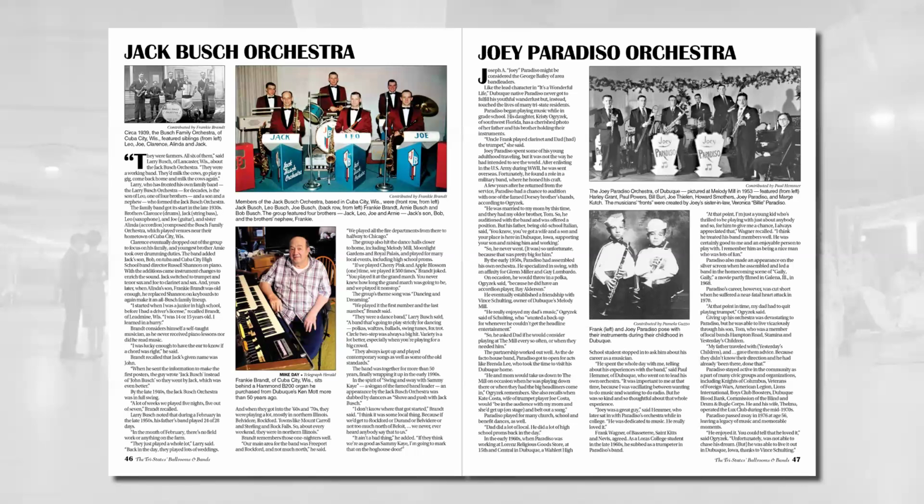At right, we have the Joey Paradiso Orchestra. Joey was a Dubuque musician who was somewhat of a boogie-woogie bugle boy, you might say. He learned to play trumpet as a child, but really honed his musical skills in a military band during World War II. He was very popular in the Dubuque area, and he was friends with Vince Schulting, and his orchestra became the de facto house band at Melody Mill, which Vince ran.